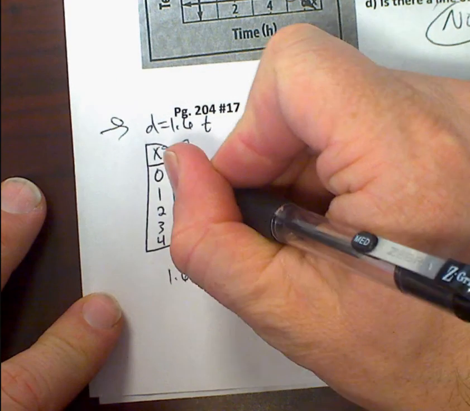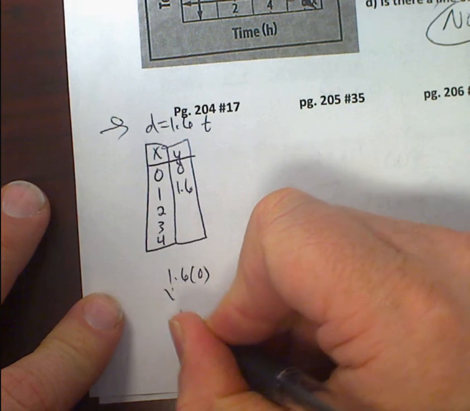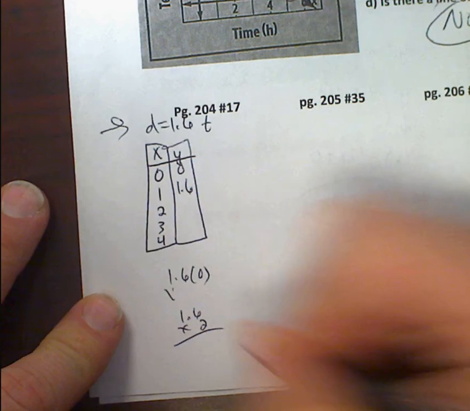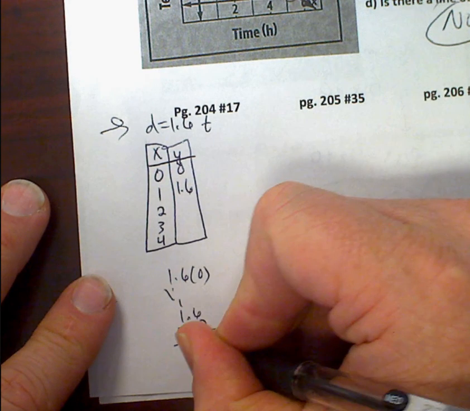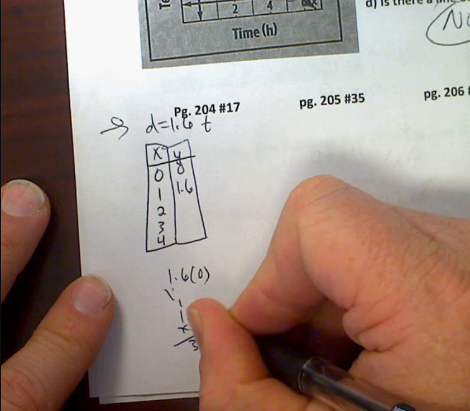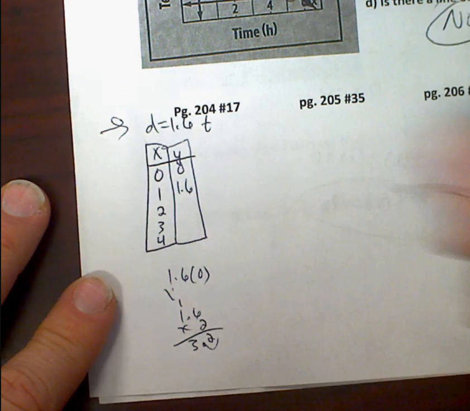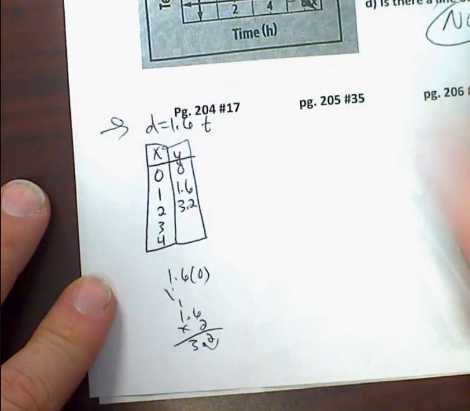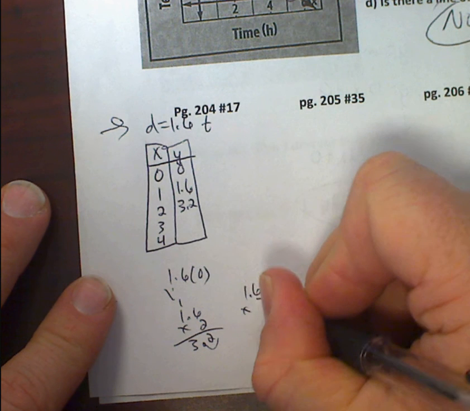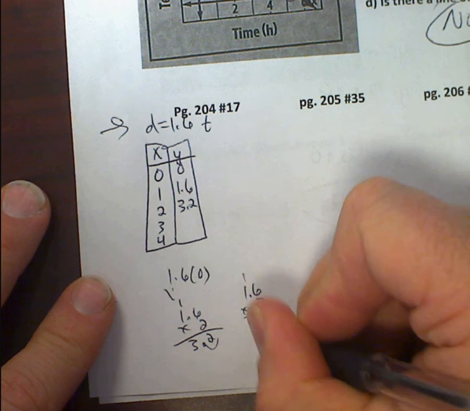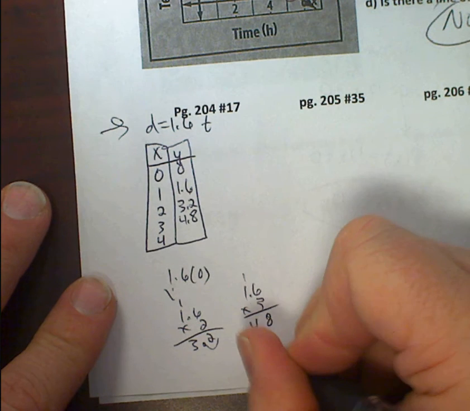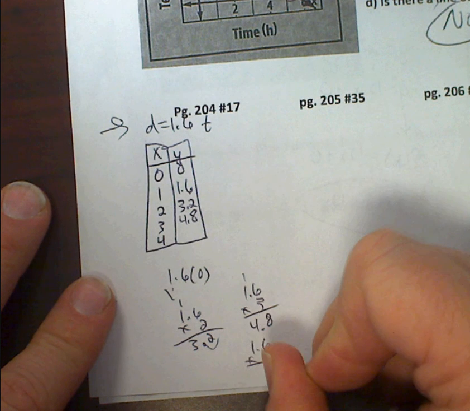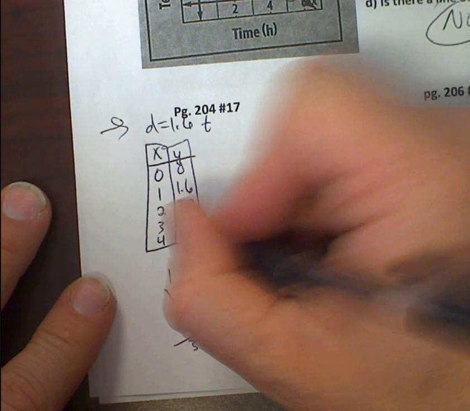If I plug in 2, so 1.6 times 2, I multiply. That's 2, that's 3. I move how many numbers are after the decimals. That would be 3.2. Then 1.6 times 3, that's 18, that's 4.8. And then 4, so 1.6 times 4 is 24, that's 4, 5, 6, so 6.4.